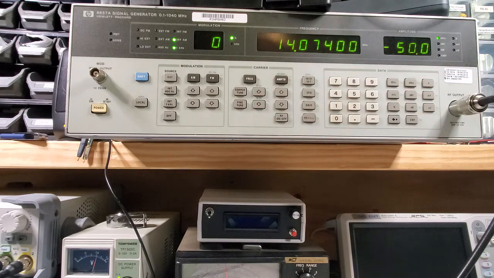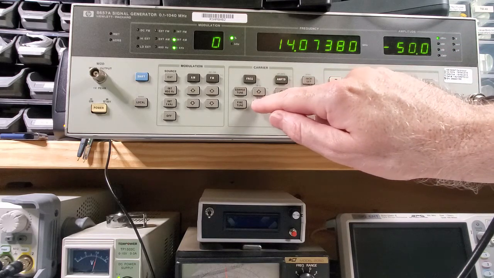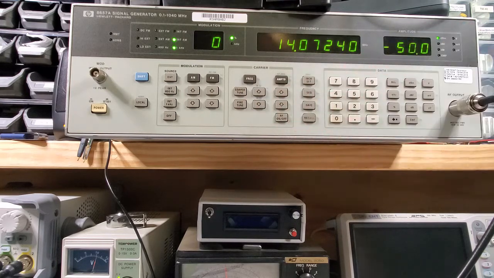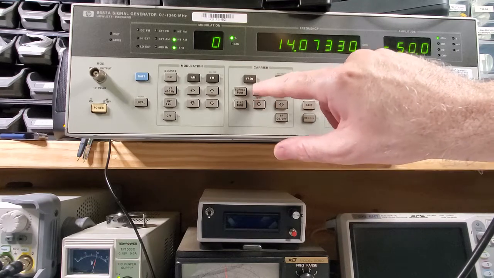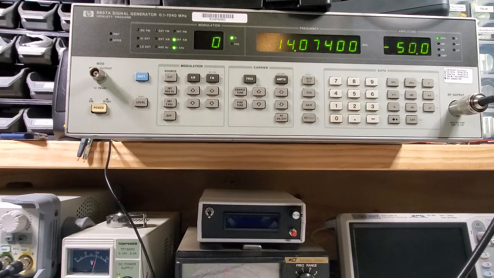All the way back down to 14074, which is the zero beat. But notice as I tune down, I get the mirror of the audio there.